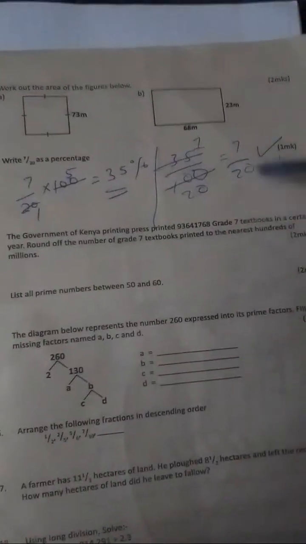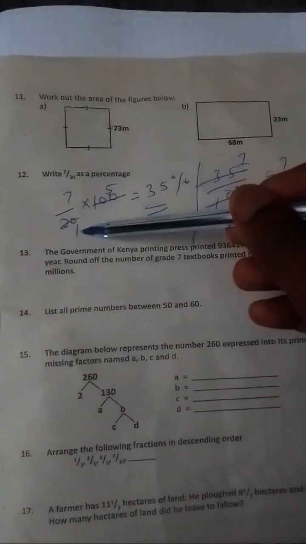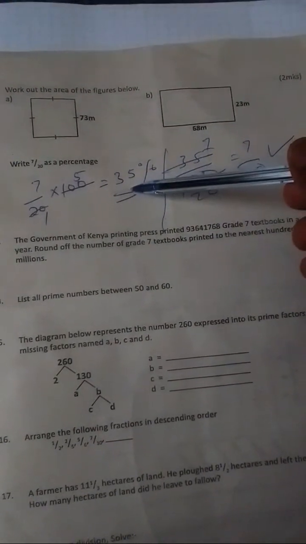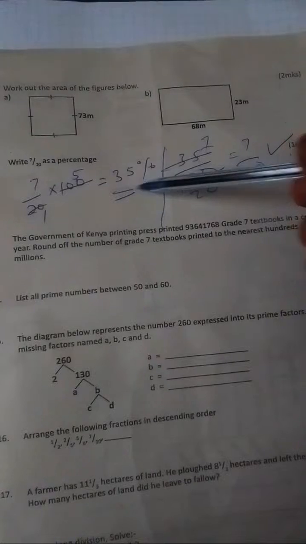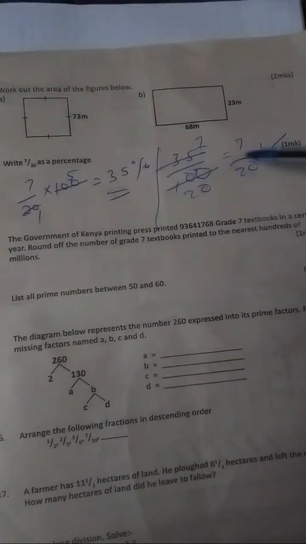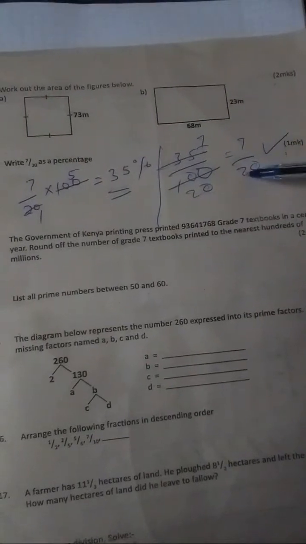So you can see this fraction, 7 over 20, is what you are having here. So here we've converted that percentage, 35%, into a fraction. When you convert 35% into a fraction, it becomes 7 over 20.